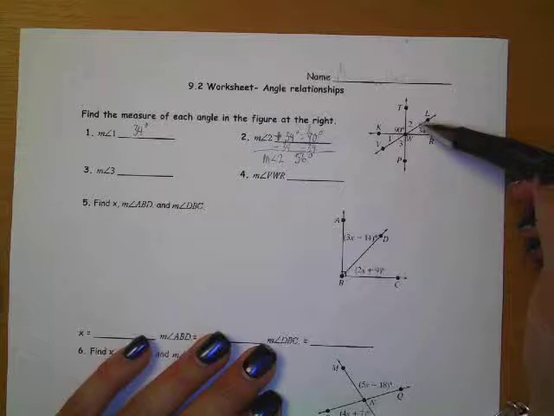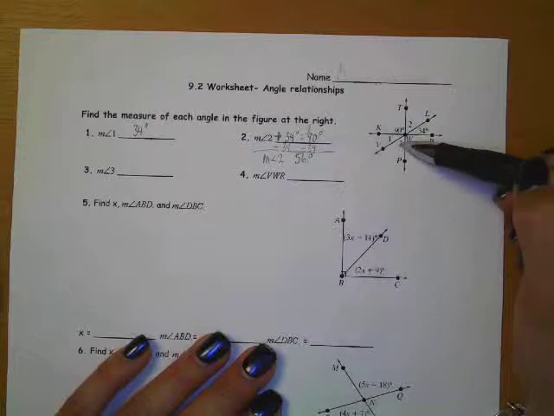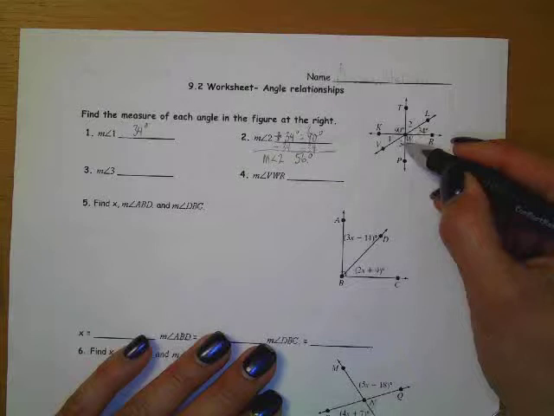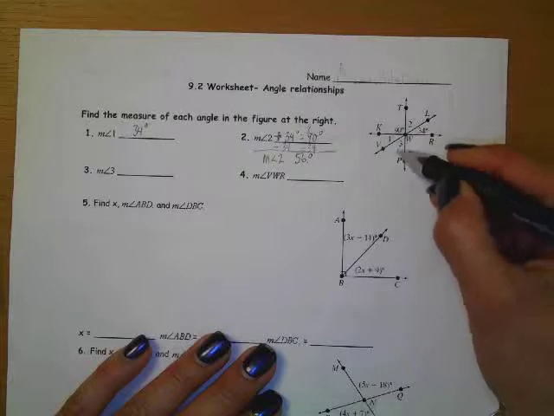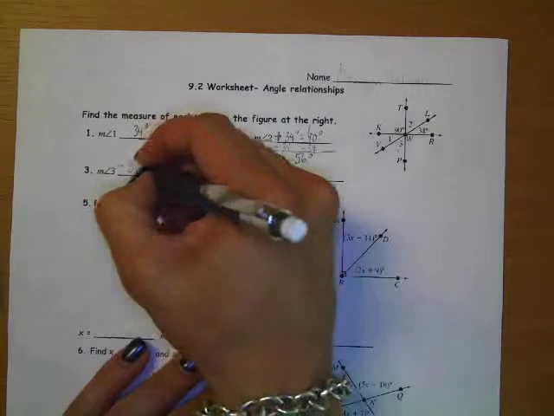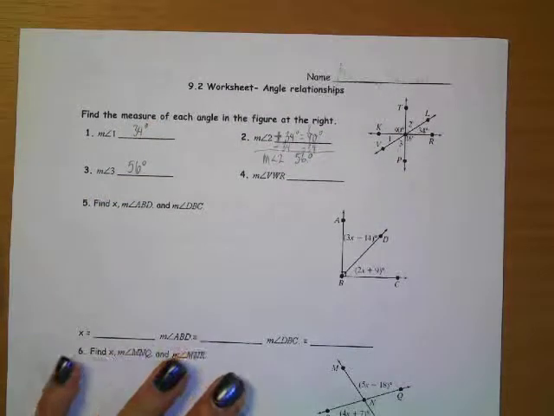All right, so now we're on the measure of angle 3. Well, look, angle number 2 is directly opposite. It's a vertical angle with the measure of angle 2. So we know, without even figuring, that because these are directly opposite, these are vertical angles, the measure of angle 3 is 56 degrees. And we didn't have to do anything with that.